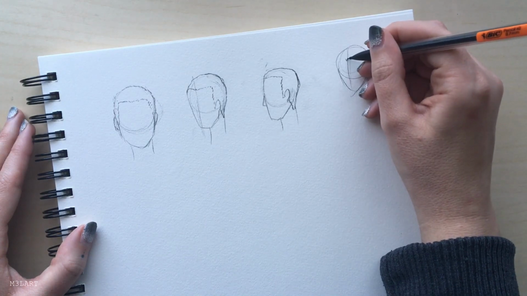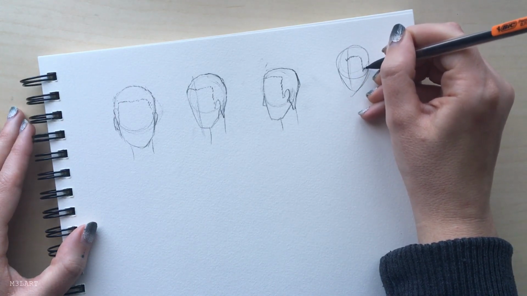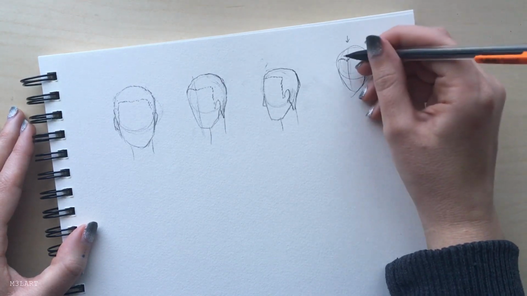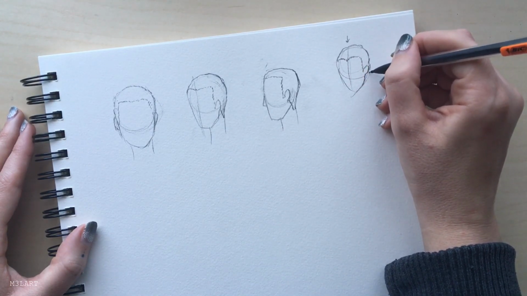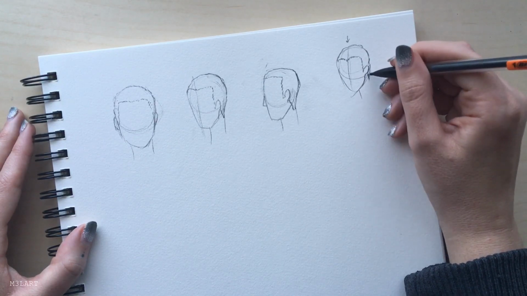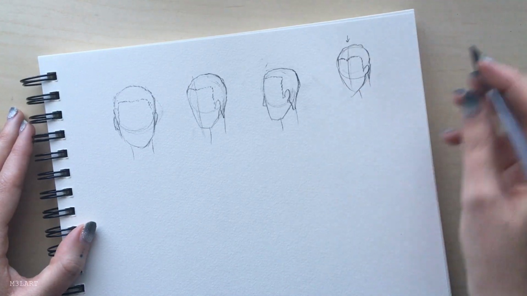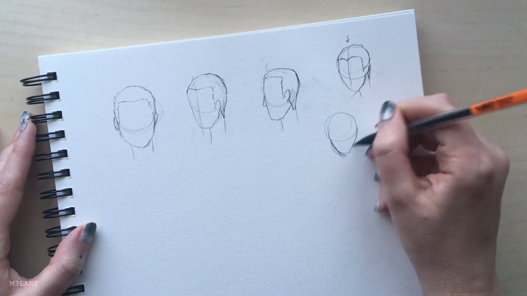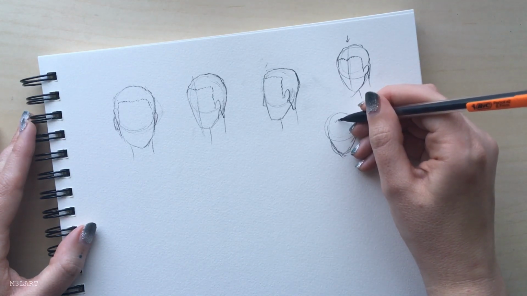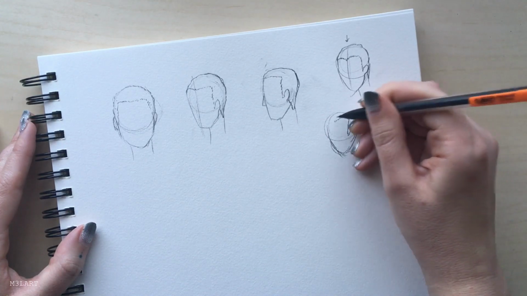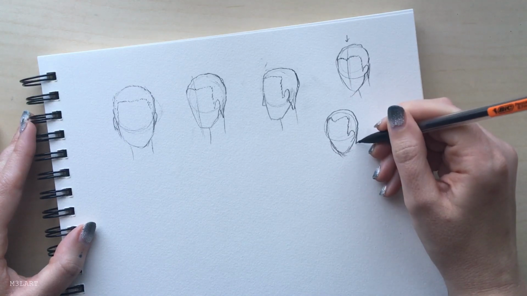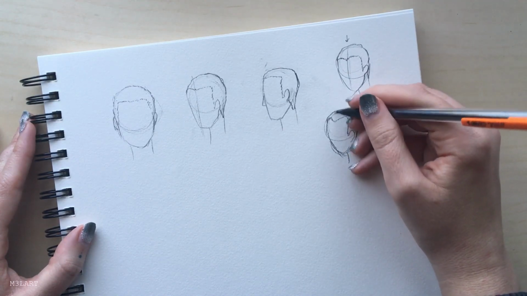Here I'm showing an example of a hairline with a widow's peak, which is that pointed area in the center of the forehead. And then here's another example of a hairline that is receding backwards, which just means that the hair is thinning from the forehead back.